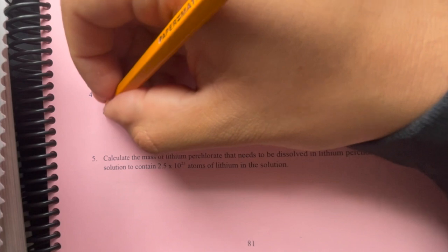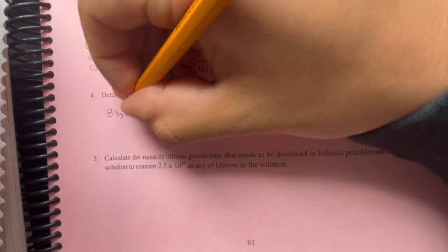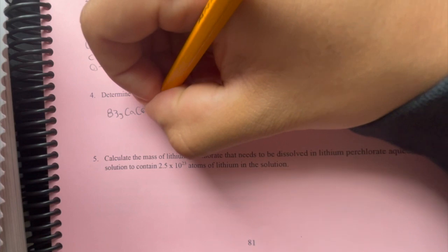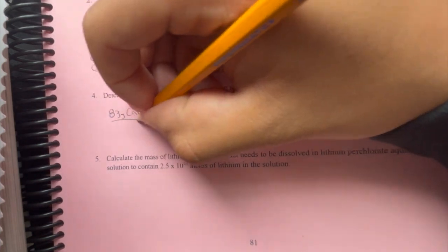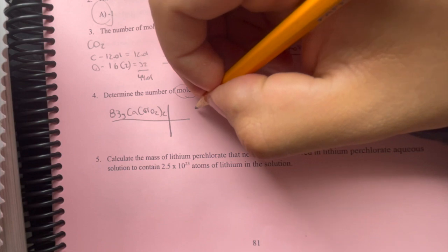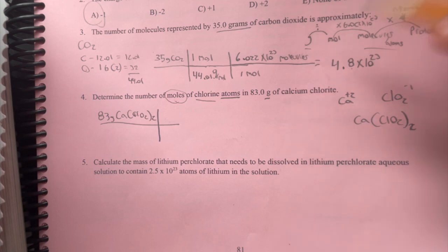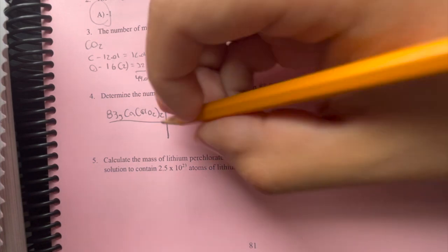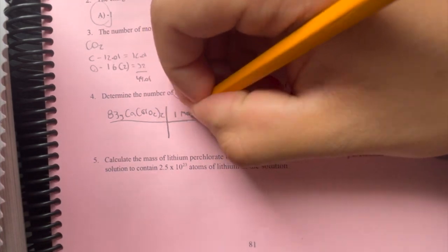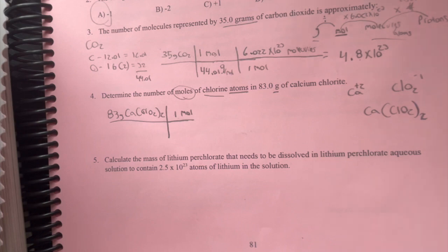So again, we're given grams of CaCl2, and then we want to go to moles. Like up here, we want to go from grams to moles, and then moles to, well, we just want to stop at moles, right? Because that's what the question is asking. Okay. So then 1 mole, and all we do is just find the molar mass, right? I already have the molar mass here somewhere. If not, we could just calculate it real quick. Yeah, we'll just go ahead and calculate it.